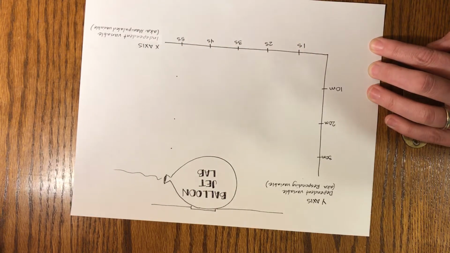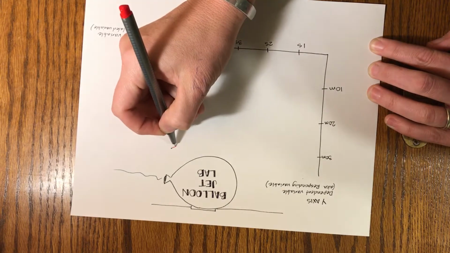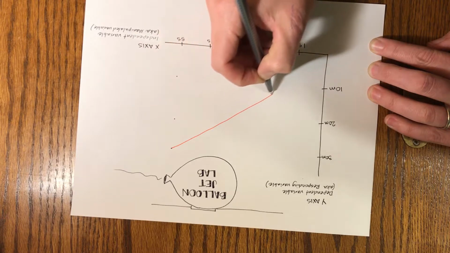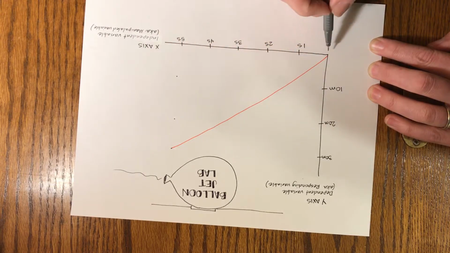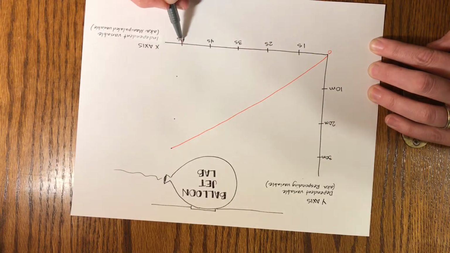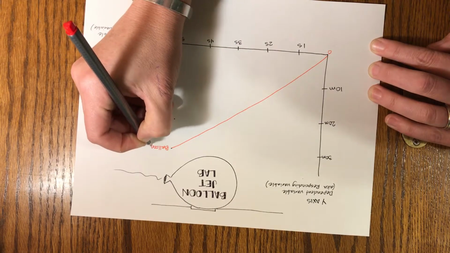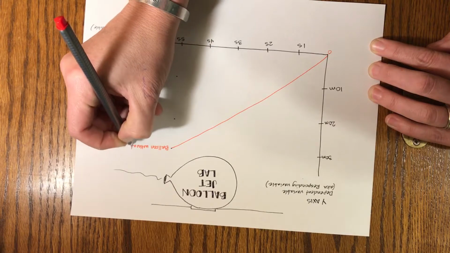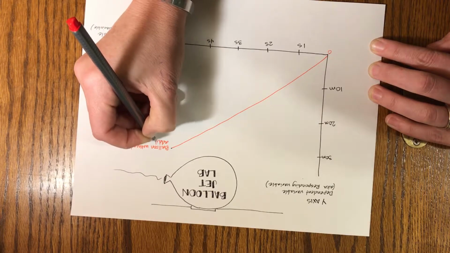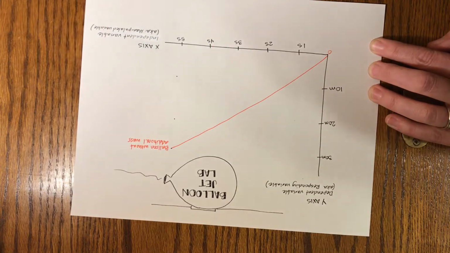And let's say that on average, your balloons that did not have anything taped to them went from 0 to about 30 meters in about 5 seconds. So let's label this balloon without additional mass. So it went the farthest.